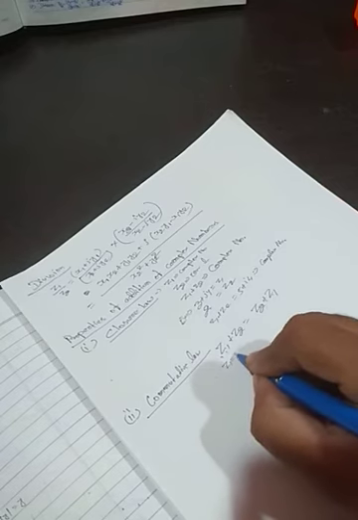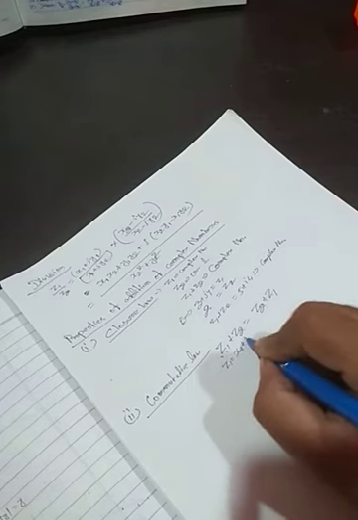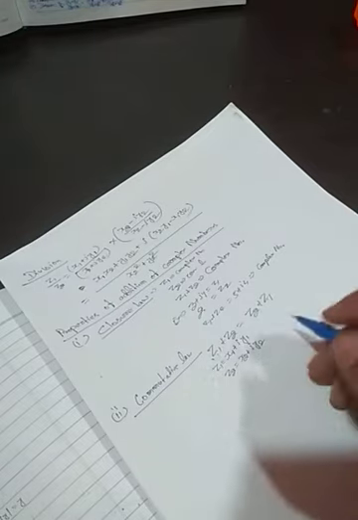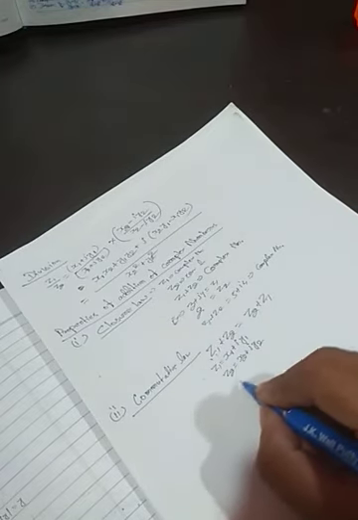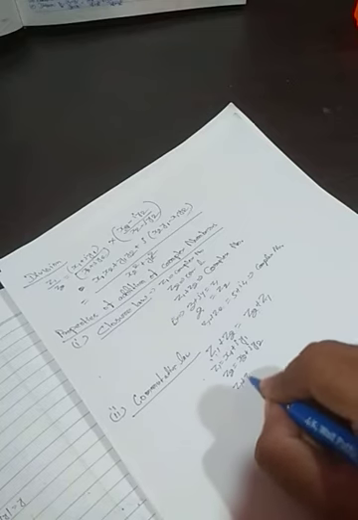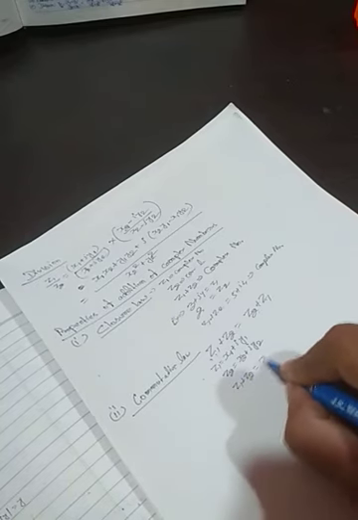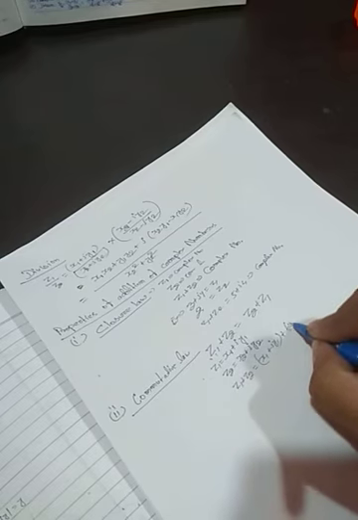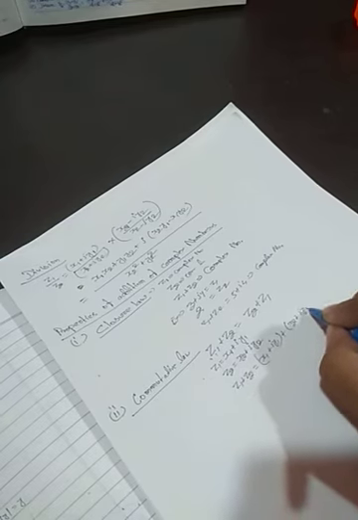We can take here, suppose Z1 equal to x1 plus iy1 and Z2 equal to x2 plus iy2. We will consider these two examples for the rest of the properties, and we will try to understand. Then Z1 plus Z2 will be equal to x1 plus iy1 plus x2 plus iy2.